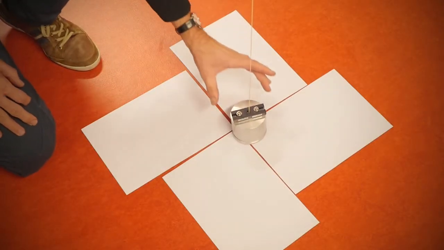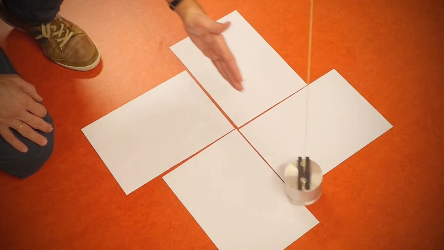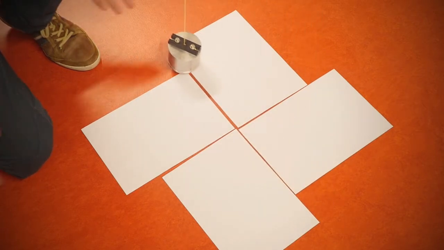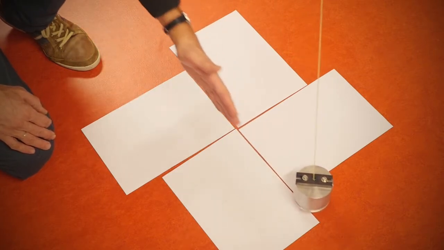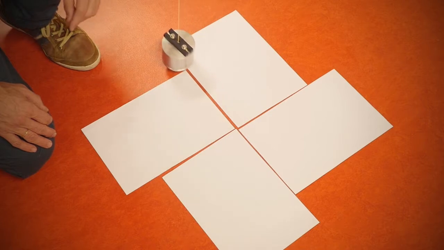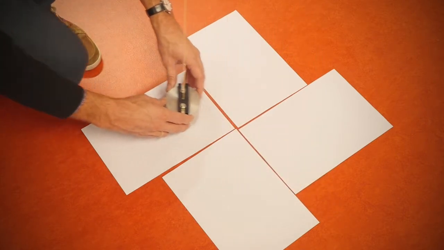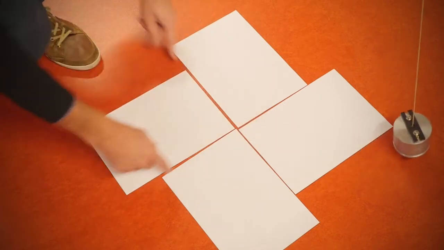So let's see what happens on the floor. If we excite the oscillator in one of its principal directions, you see it's a pretty boring pendulum. Oscillations to and fro in one direction. But this demo becomes really interesting if we excite the pendulum in two directions simultaneously. So in this direction and this direction.